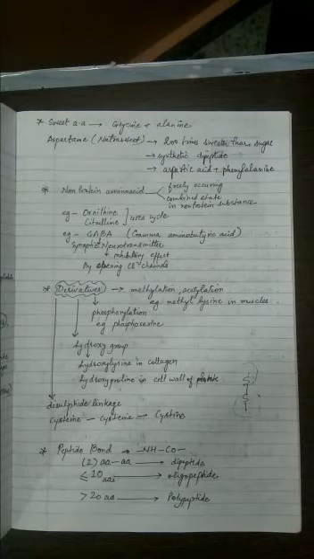So whenever two cysteines face each other in a chain, that means they come closer, they have the tendency to develop a disulfide bond. This bond develops between sulfur of one amino acid, that means cysteine, and sulfur of the next amino acid, that means the cysteine. So disulfide bonds provide stability to the structure of proteins.